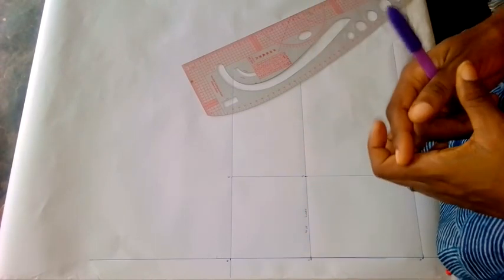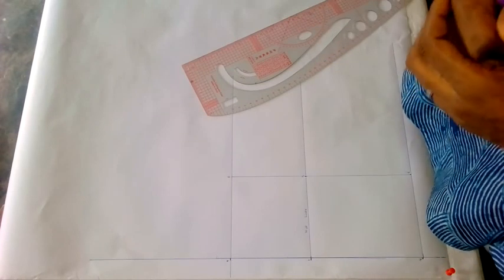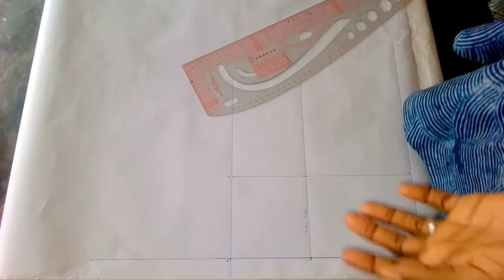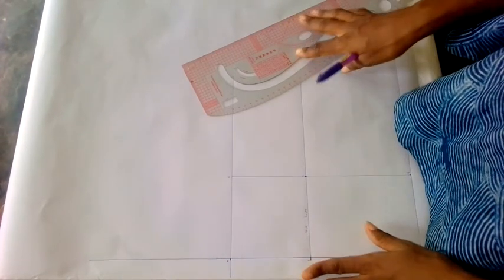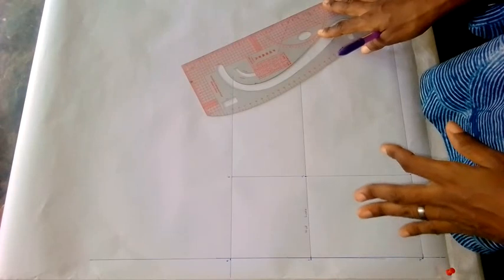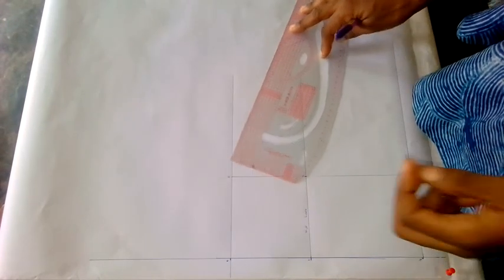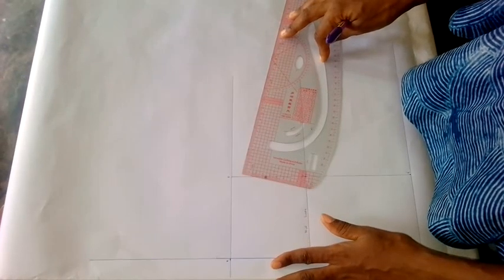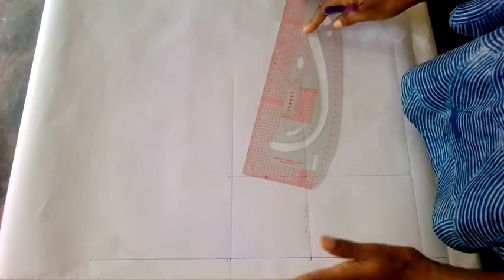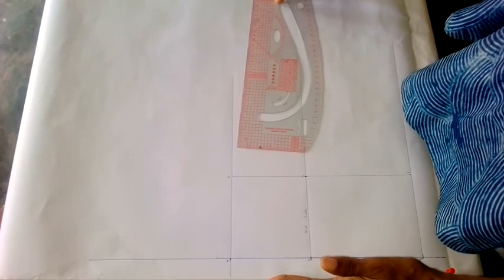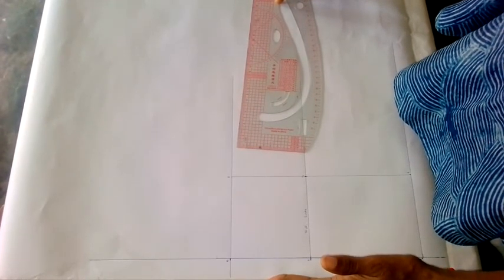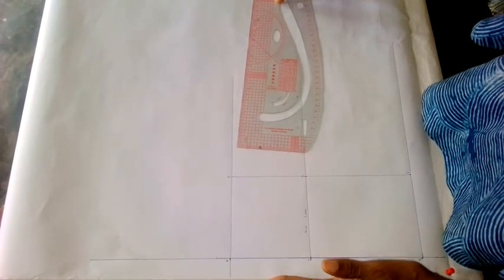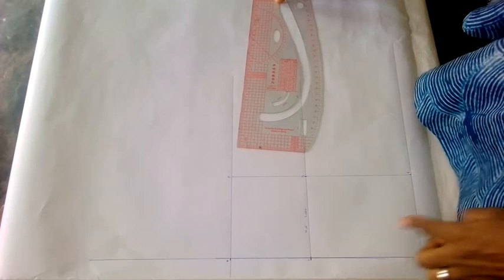I measure quarter of my waist plus 4 centimeter or 4.2 centimeter. We're going to have two dots at the back. So I'm going to quickly do that. That is your waist divided by 4 plus 4.2 centimeter. Now the 4 centimeter there is for your dart width, and the 0.2 centimeter remaining is for the waist ease allowance. I hope you understand what I'm saying. So that will give us 0 to 6.